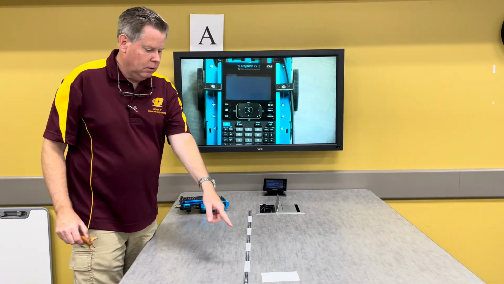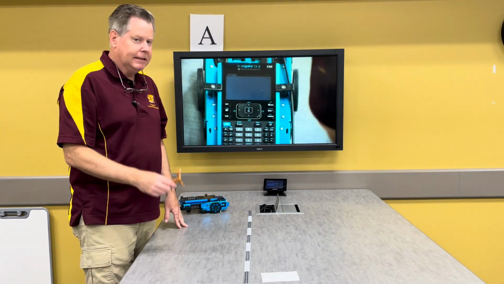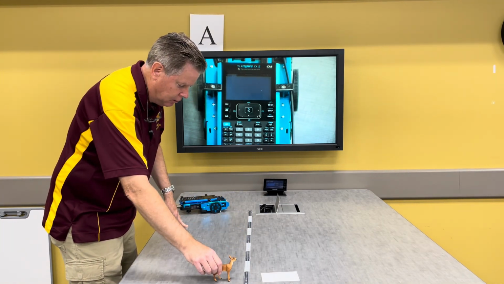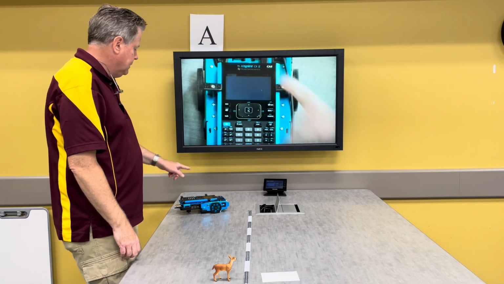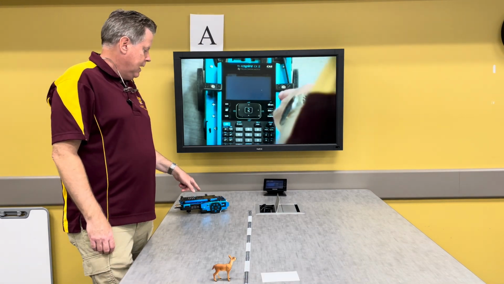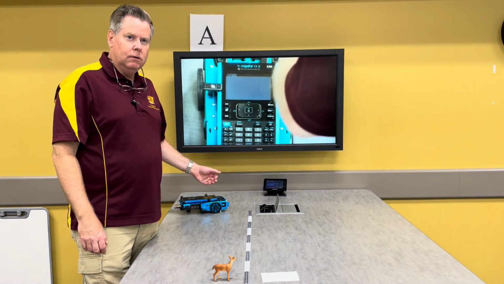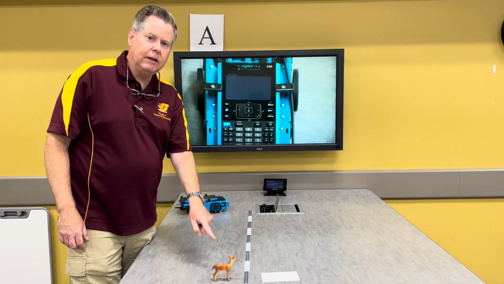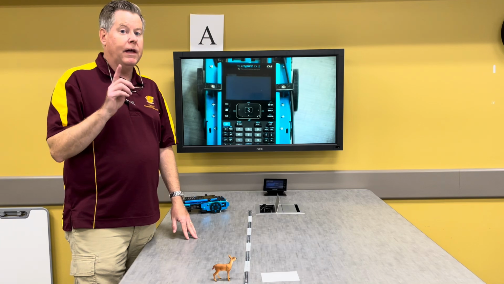There's a tape measure on the table. At some point, I will place the deer somewhere along this tape measure. And your job is to take this Rover and tell it how long it needs to drive from the starting point to get as close to the deer as possible without hitting it.